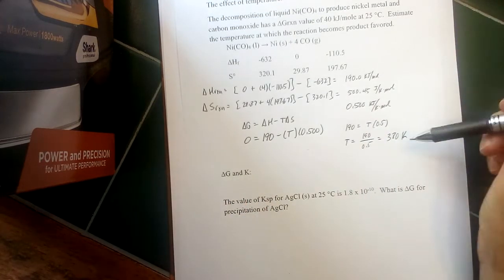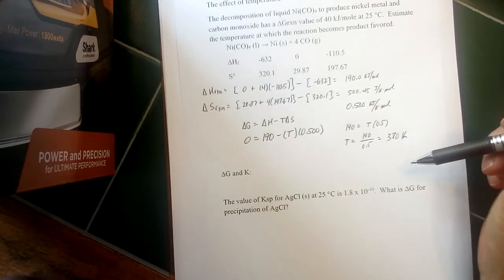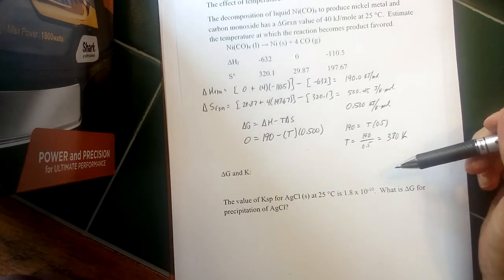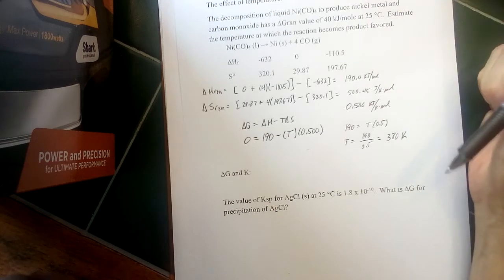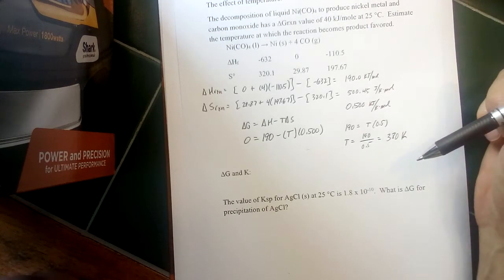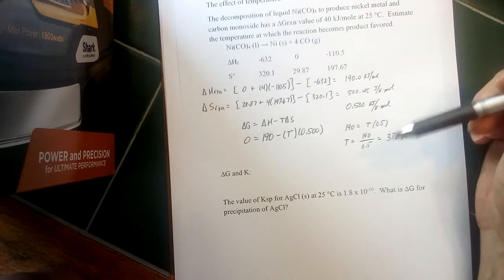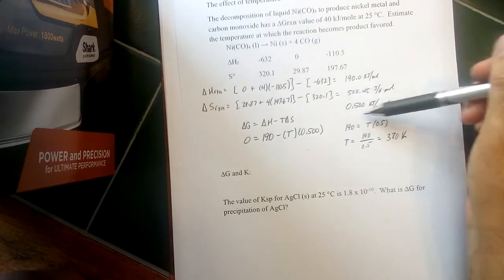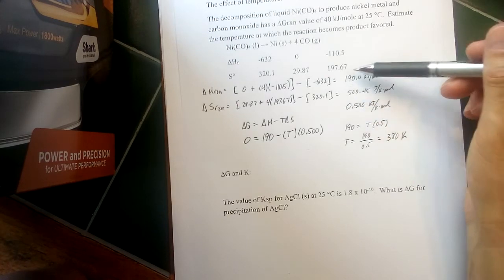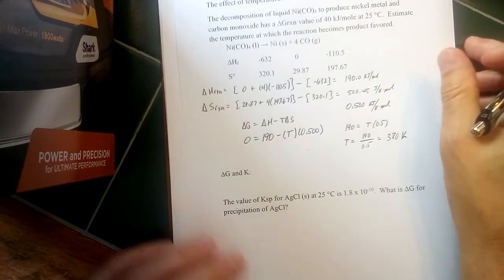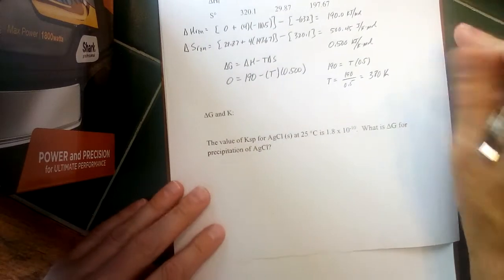So we would need to run the temperature up to 380 Kelvin to get this reaction to switch from being non-spontaneous, like we see at room temperature, to becoming spontaneous. And then at any higher temperature, the reaction would stay spontaneous. So at higher temperatures, we're taking advantage of the entropy of the reaction to cause it to be spontaneous, even at the cost of the enthalpy of the reaction.